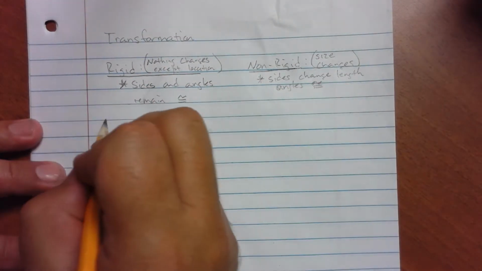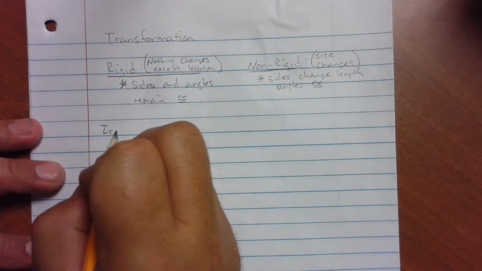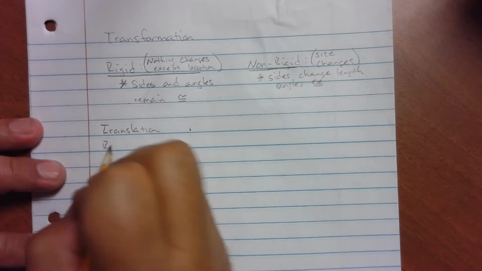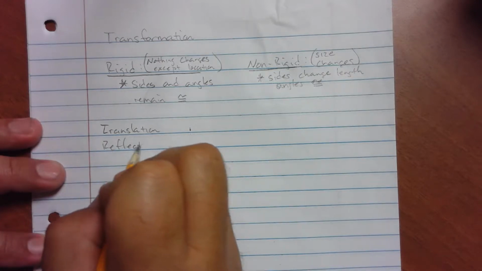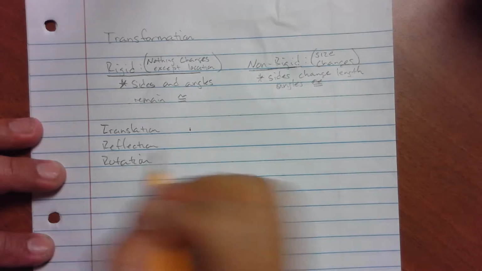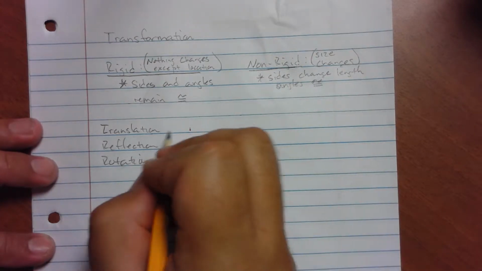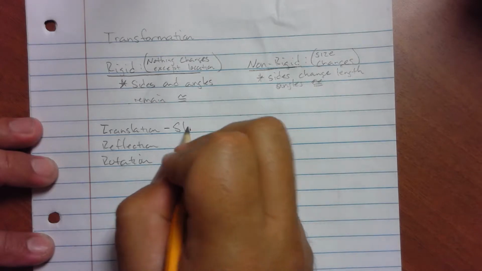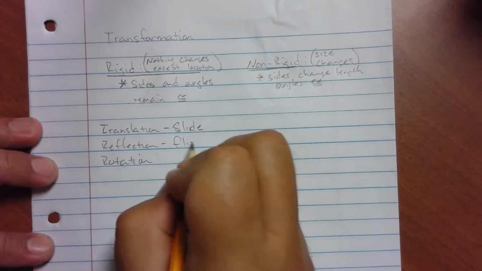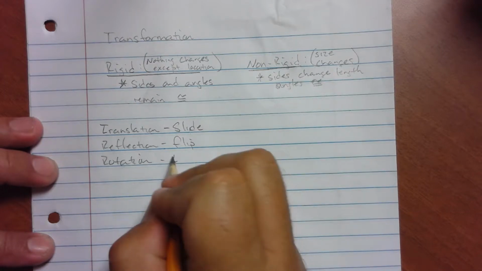Rigid transformations are your translation, reflection, and rotation. Translation is a slide. Reflection is a flip. And a rotation is a turn.